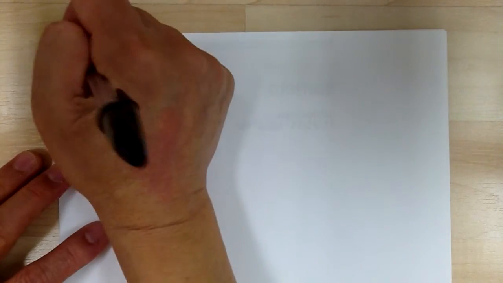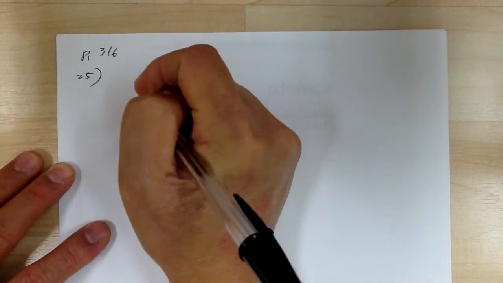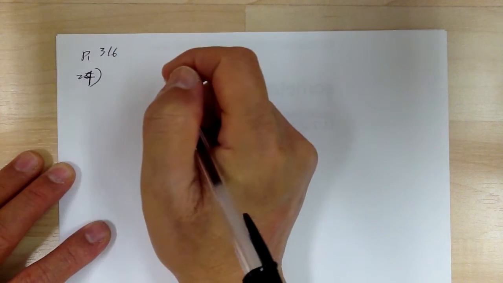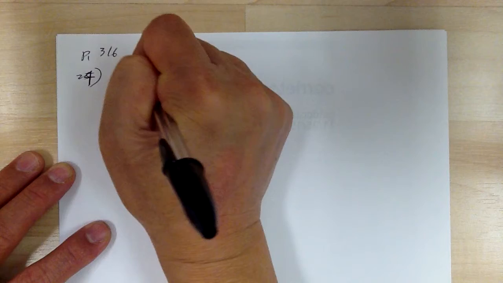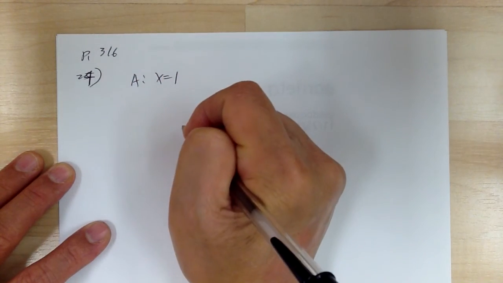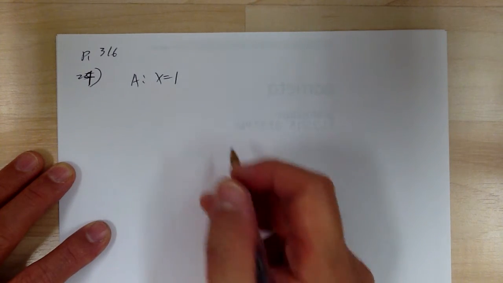Okay, let's go to number 24. It says the axis is x equals 1. Oh, by the way, you want to sketch all the information. It helps you visualize and helps you write things. It says y-intercept.